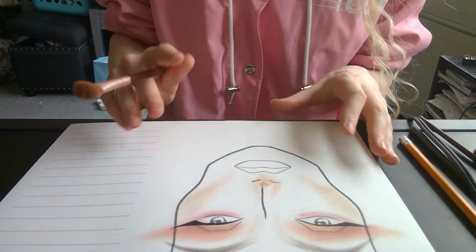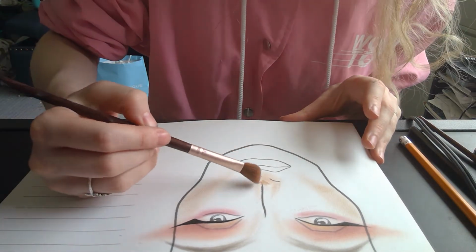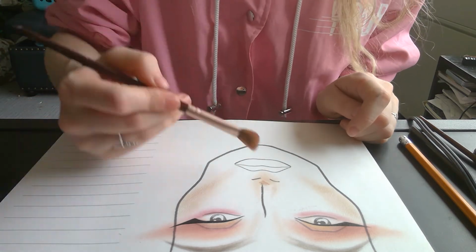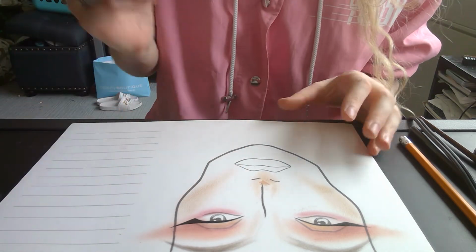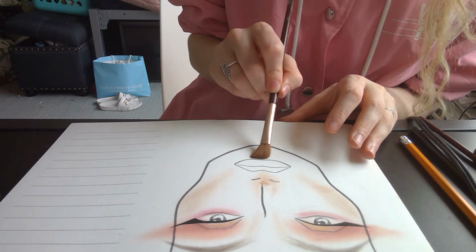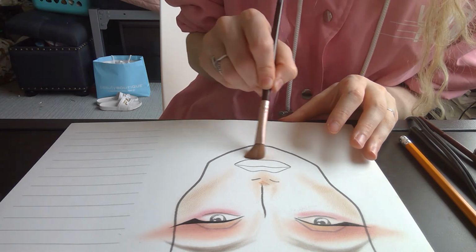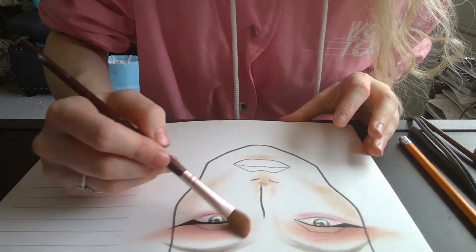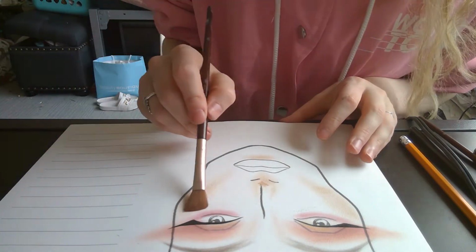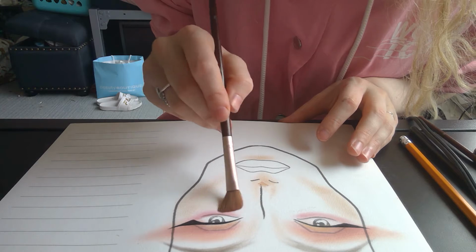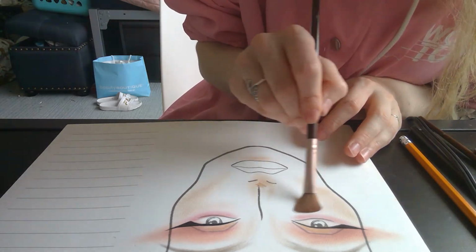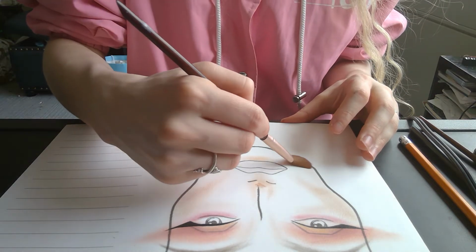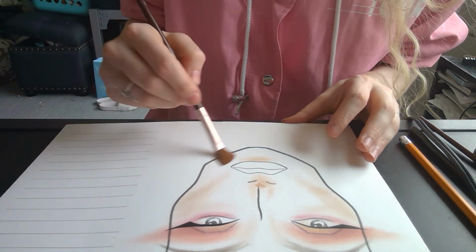Oh, I guess something came off on the brush. So now I have a little bit of a dot here. That's very unfortunate, but we'll keep going. So now I'm just going to shade underneath, just where the chin is. And yeah, I might do a little bit underneath the eye. And just maybe around here.